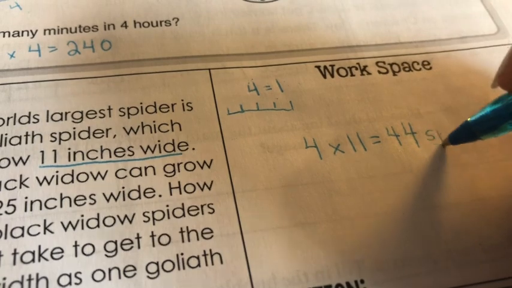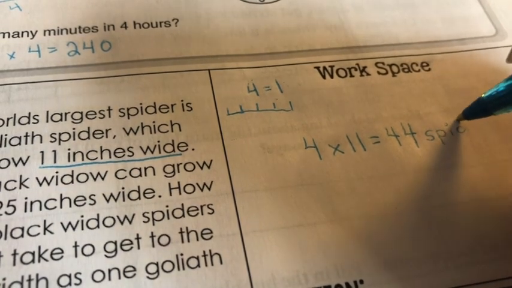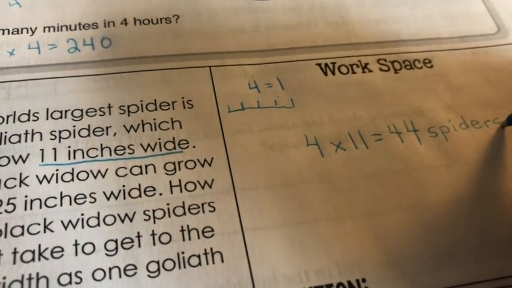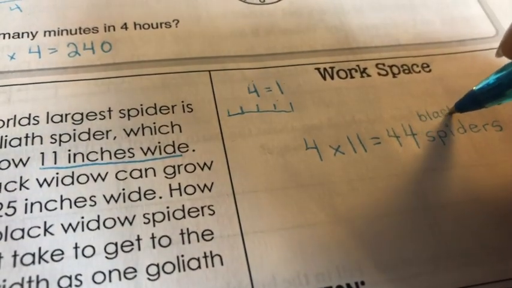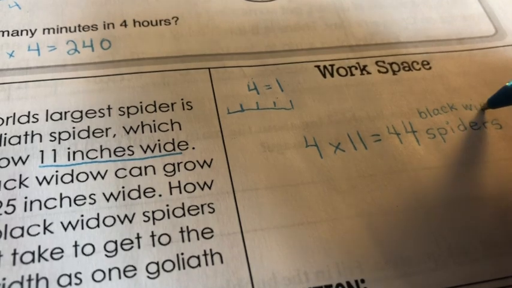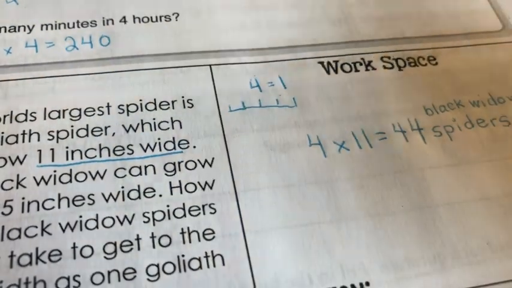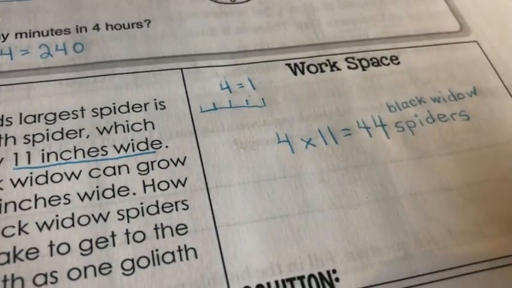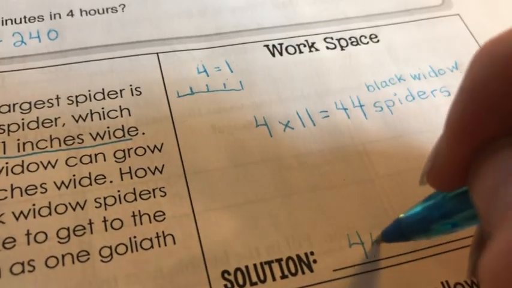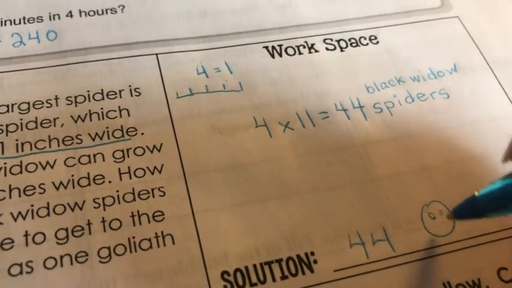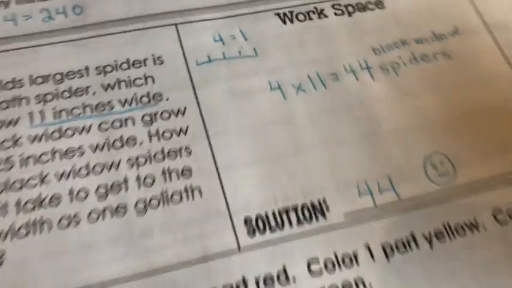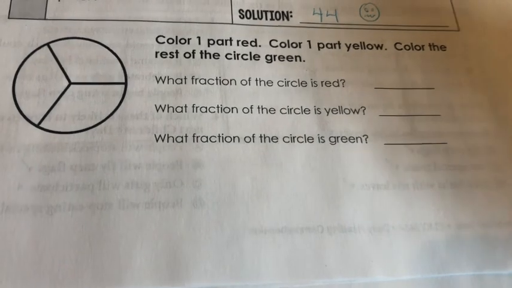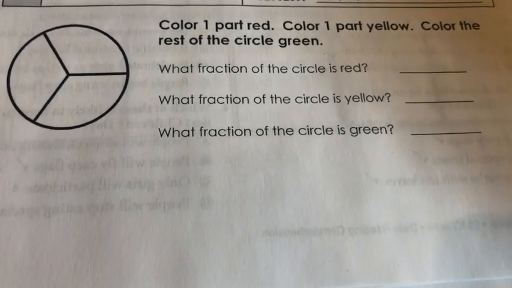So it would take 44, do you feel creepy crawly yet? It would take 44 black widow spiders to equal 1 Goliath spider in width. And I'm going to draw my face because, oh my goodness, spiders are scary to me. There's no real reason to be scared of spiders, but some people, your teacher included, just don't love them.